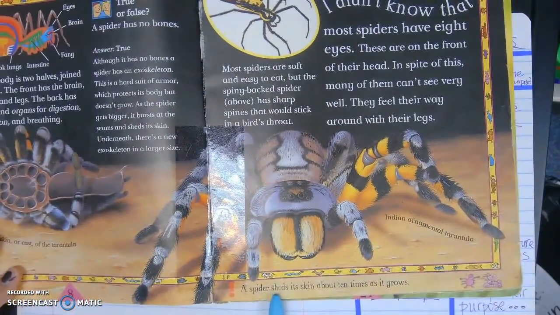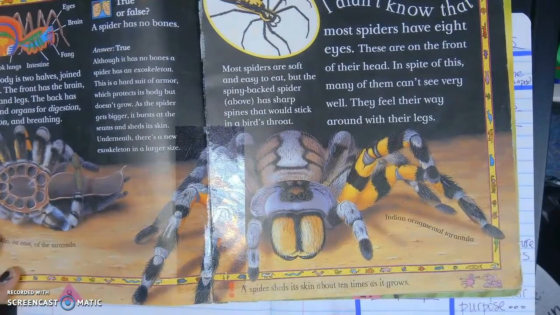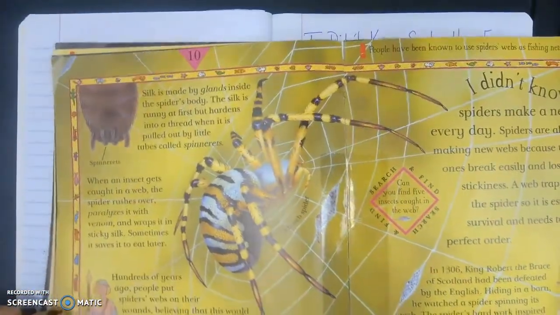It says a spider sheds its skin about 10 times as it grows. I wonder if it hurts when they shed their skin.